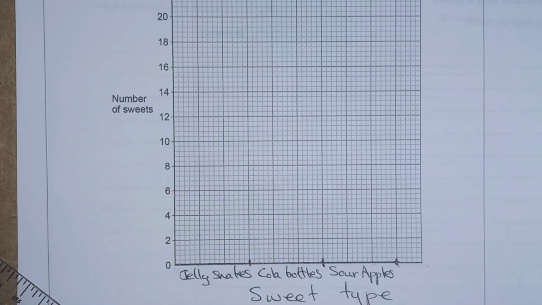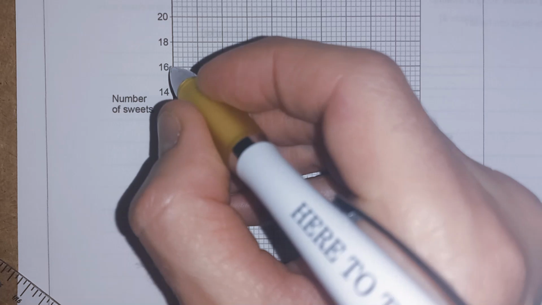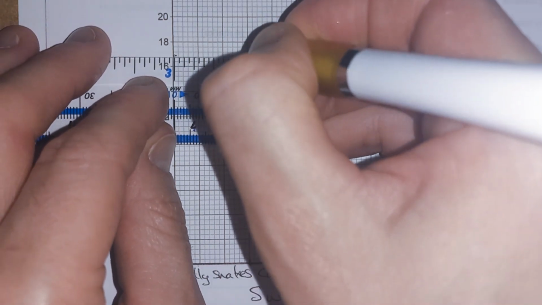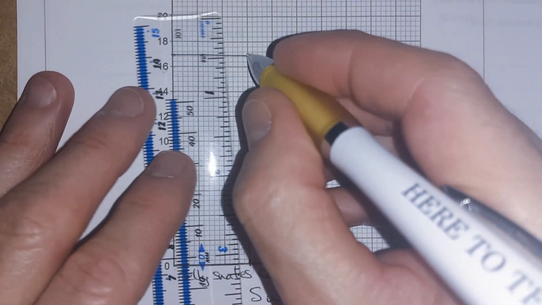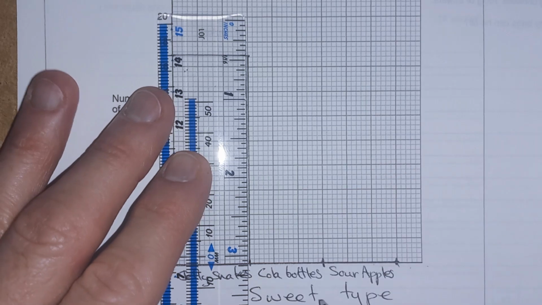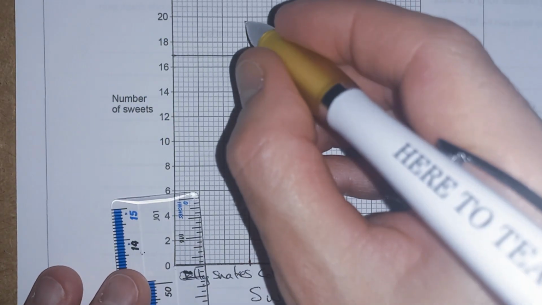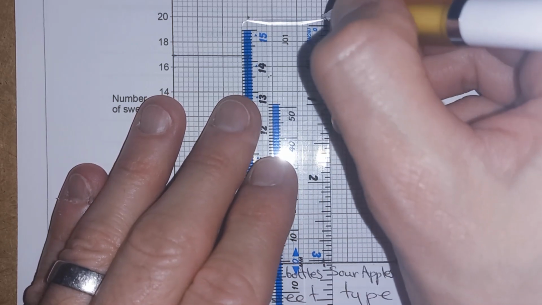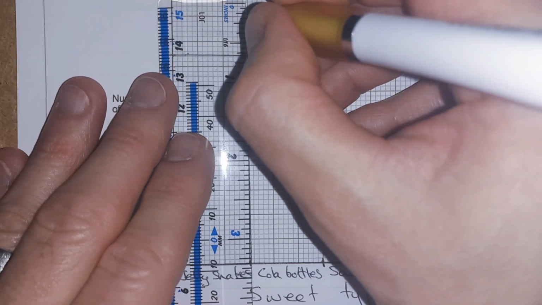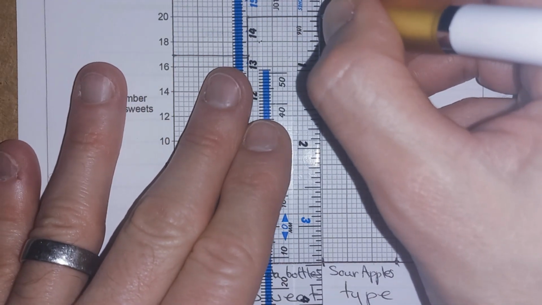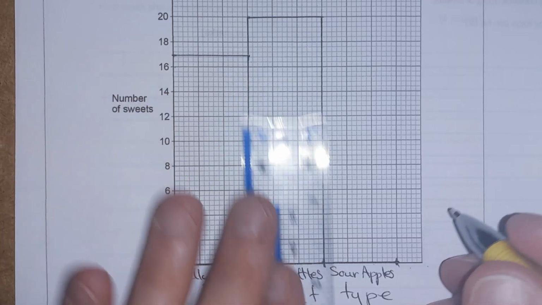And they've done the scale for us as well. So we had 17 jelly snakes. So 17 is going to be halfway between 16 and 18. So we're going to draw that across there. Then we worked out that we've got 20 cola bottles. So 20 is going to be up here. And sour apples, we had 10.